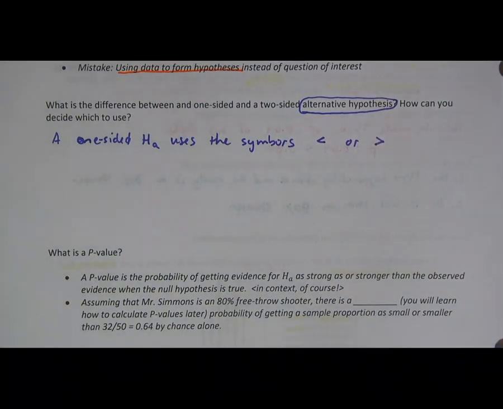What you're saying there is, like with this Mr. Simmons thing, I either think he's less than an 80% shooter, or maybe I think he's better than 80%, then I would use greater than, if that was the claim I was trying to find evidence for. So one-sided means it's either less than or greater than that null hypothesis value.